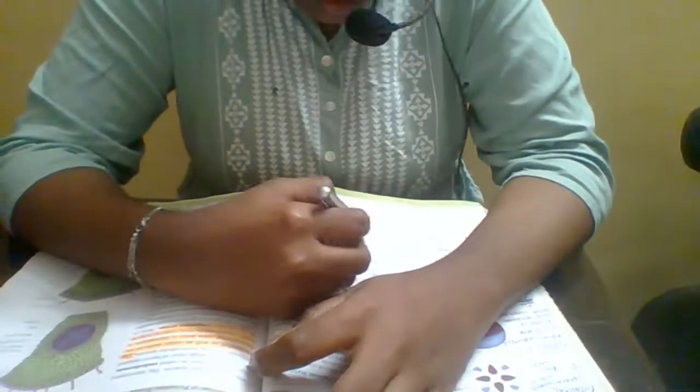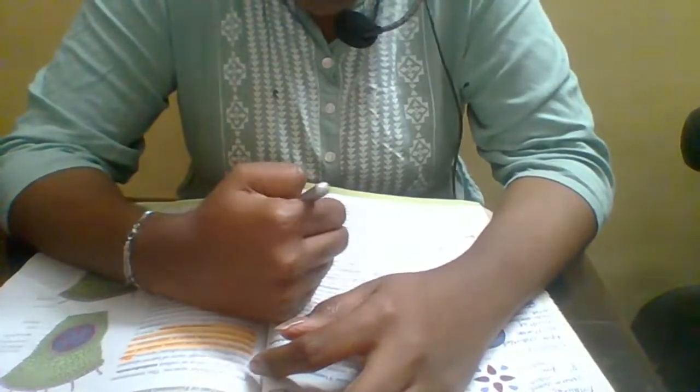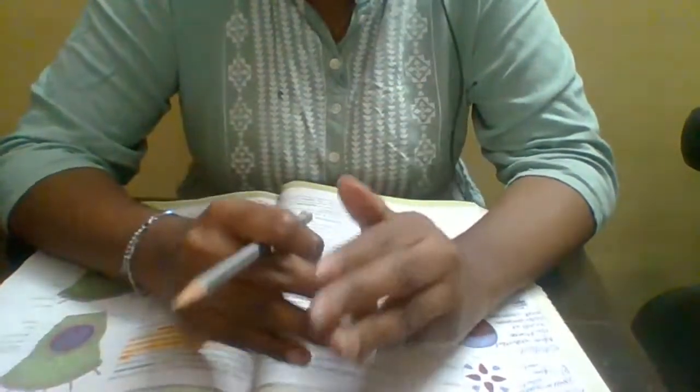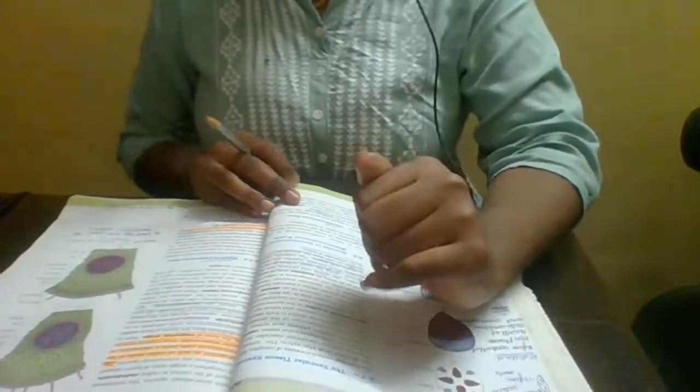Now, anatomy of dicotyledonous and monocotyledonous plants. So root and stem and leaves we have like this only, and then we have secondary growth. Okay, so dicotyledonous roots. Let us start.